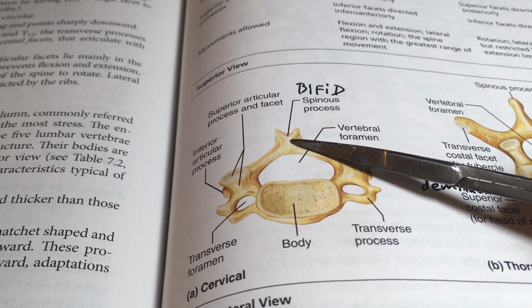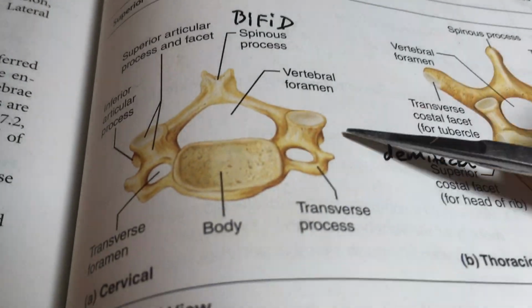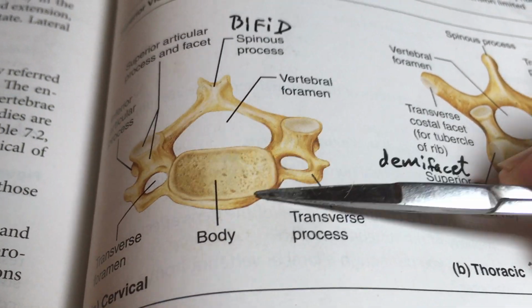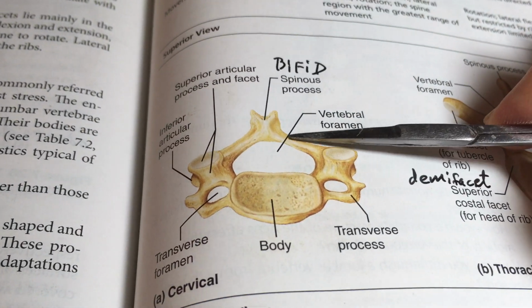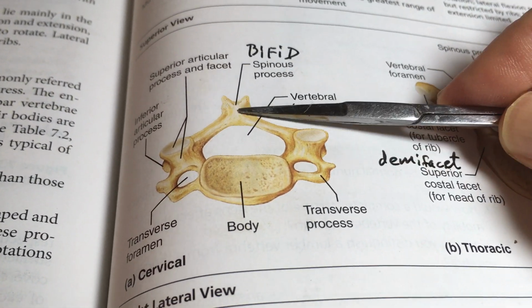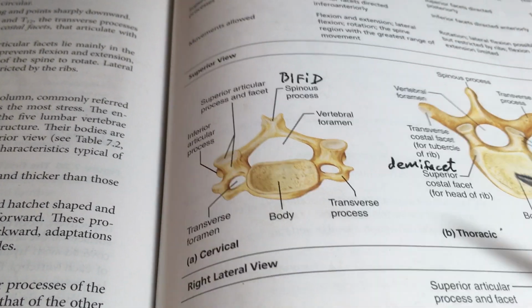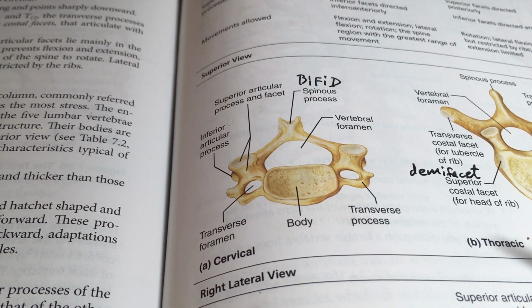because it's the nature of being human, is that the pedicles, do you see? Well, pedicles, and this is a pedicle right here joining the transverse to the body. This is a lamina here joining the transverse to the spinous. Okay, so pedicle and lamina. They form at different times and in different directions in terms of maturation.